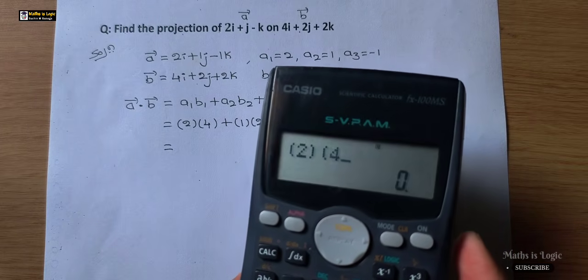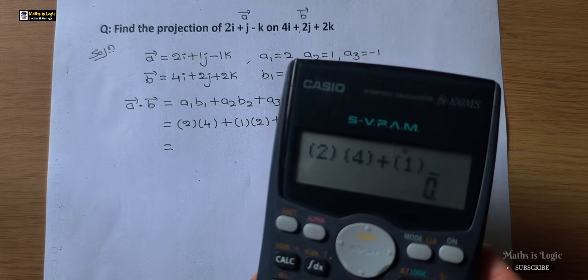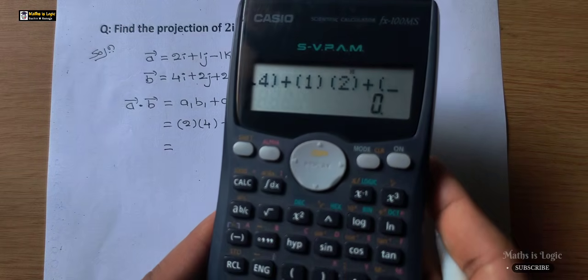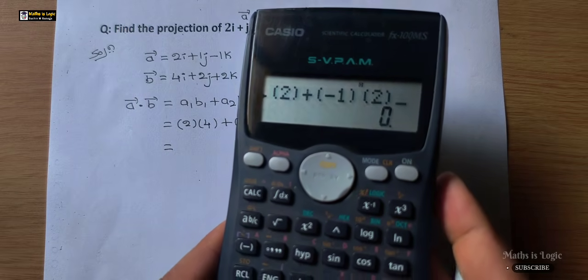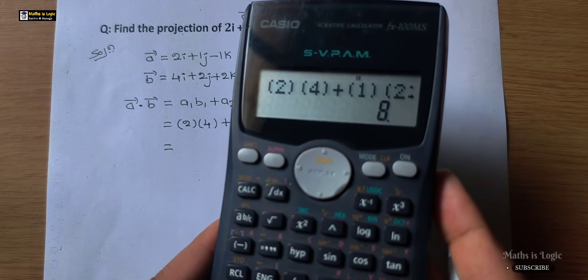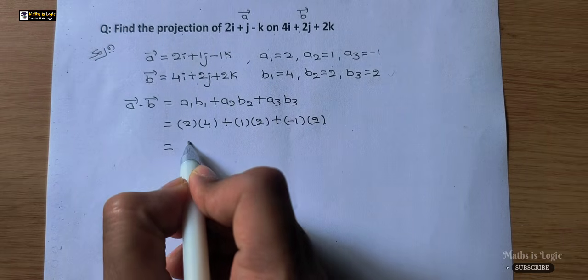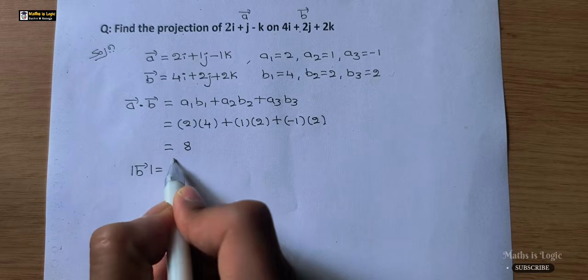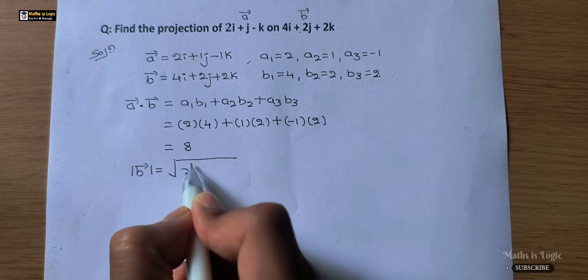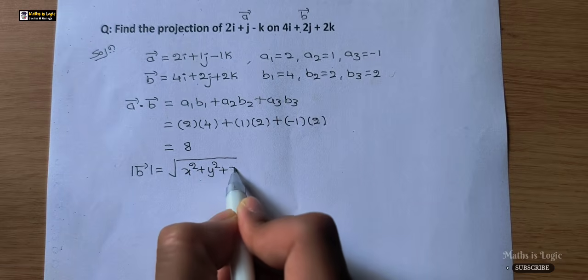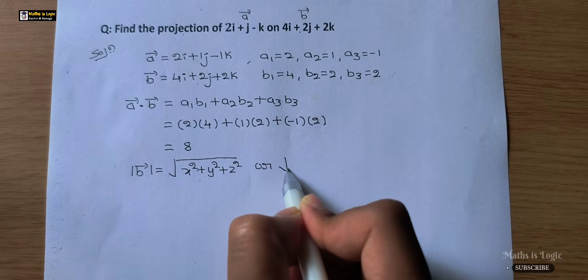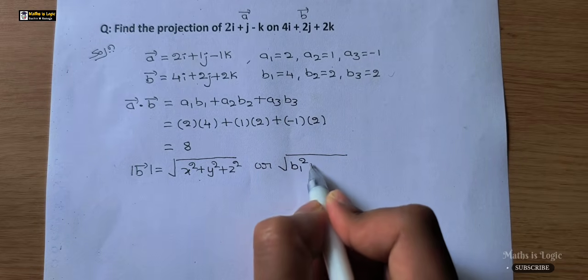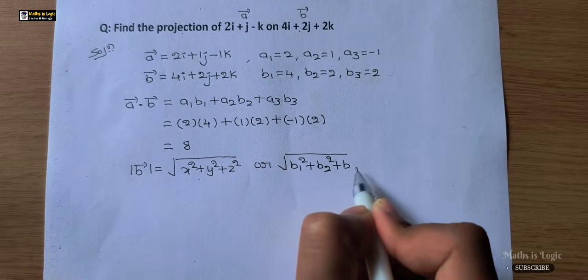2 into 4 plus 1 into 2 plus minus 1 into 2. Therefore, answer is 8. A vector dot B vector, answer is 8. After that, find out magnitude of B vector. Magnitude formula is the same, square root of x square plus y square plus z square. Otherwise, you can consider as square root of B vector. So write b1 square plus b2 square plus b3 square.